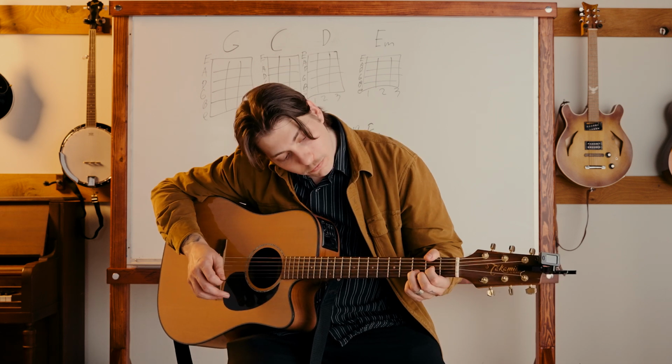Remember, look over your guitar. Don't lean your guitar back towards you. So look over your guitar.